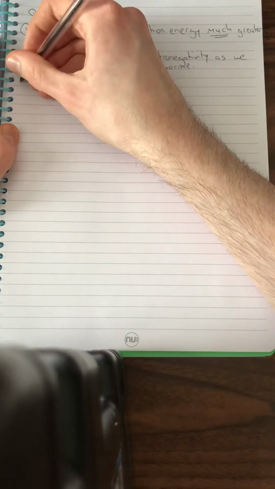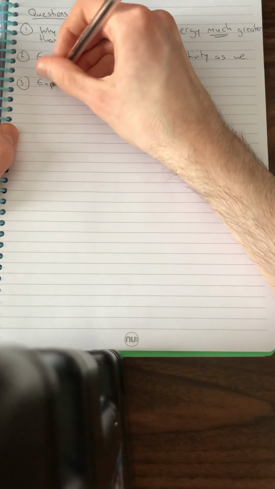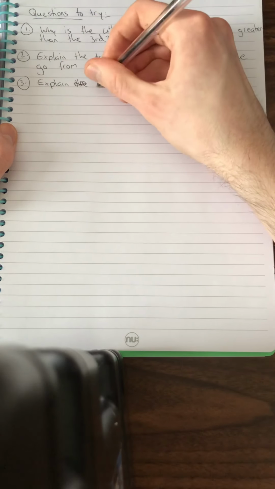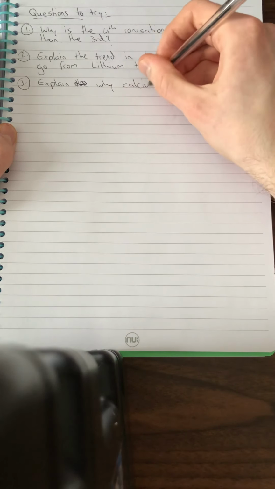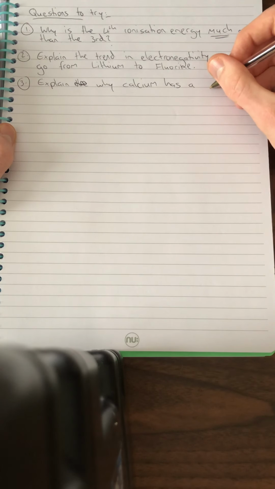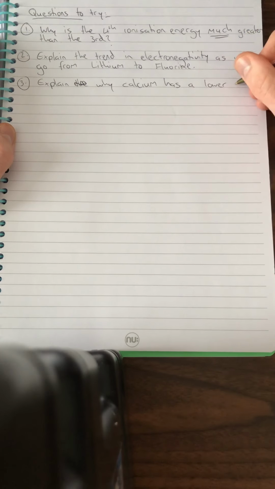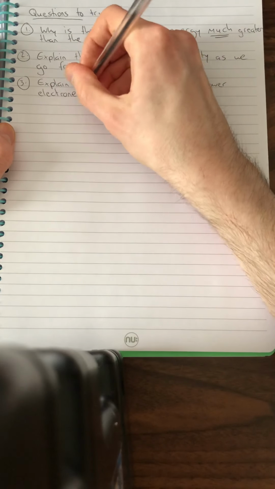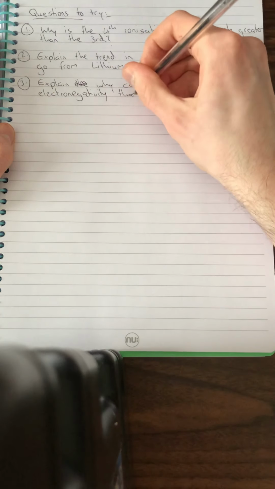And question 3, explain why calcium has a lower electronegativity than magnesium.